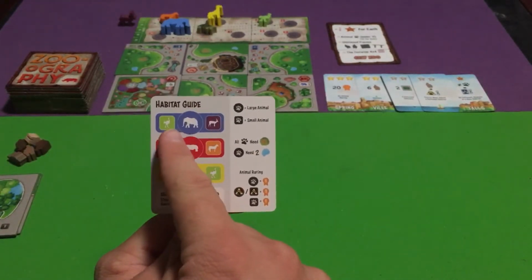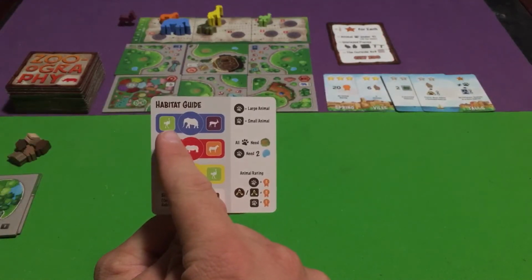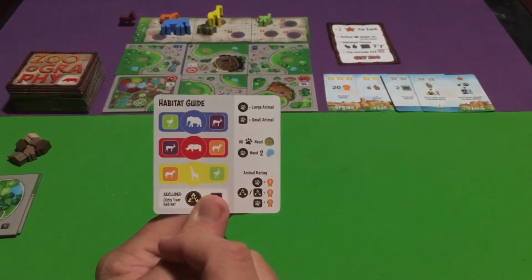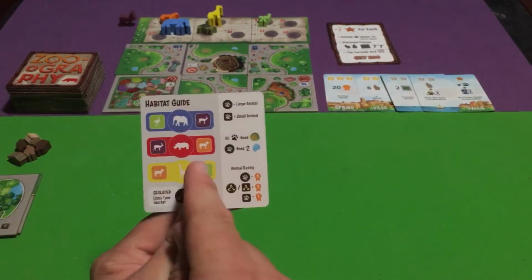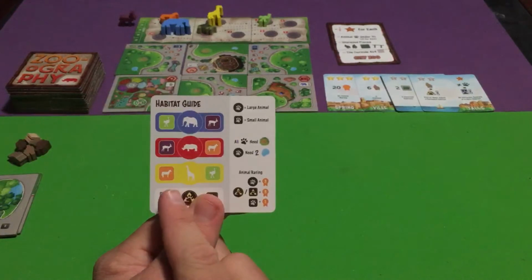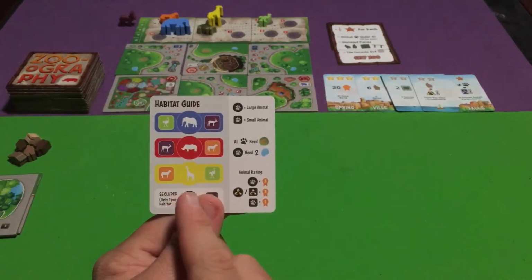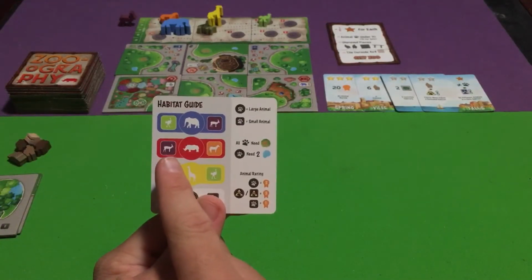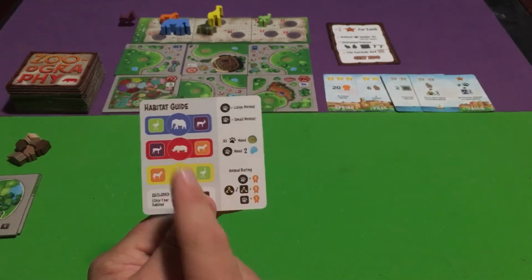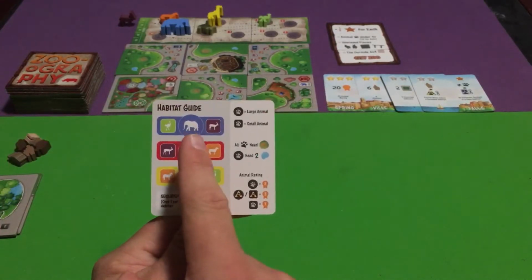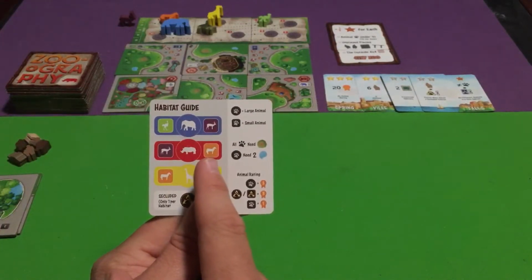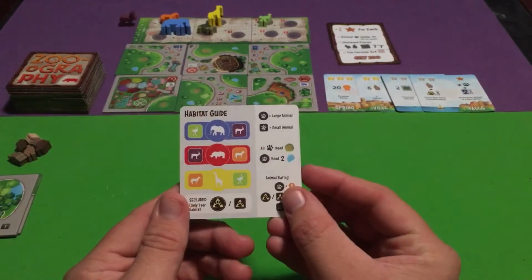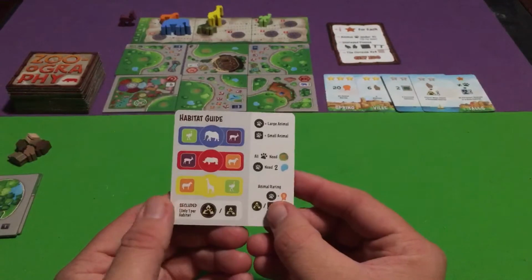Another thing is you can place an ostrich and a gazelle with the elephant. The rhino can have a gazelle and a zebra, and the giraffe can have a zebra and an ostrich in the same habitat with it. But the giraffe cannot be in the same habitat as the gazelle, the rhino can't be in the same habitat as the ostrich, and the elephant cannot share a habitat with a zebra. So that's something to note when you're placing animals into a habitat.